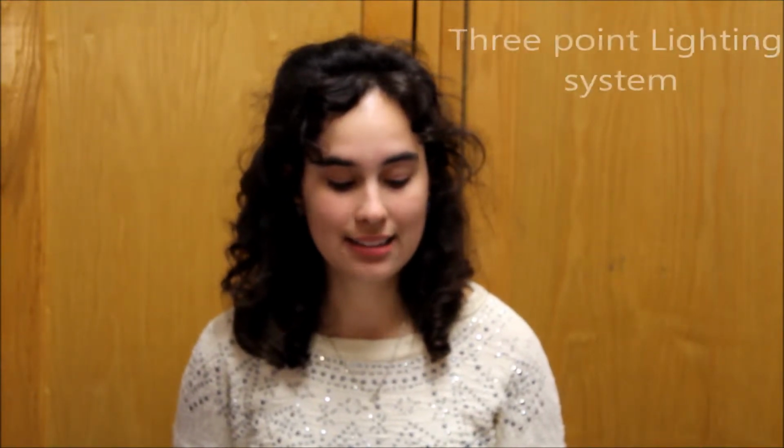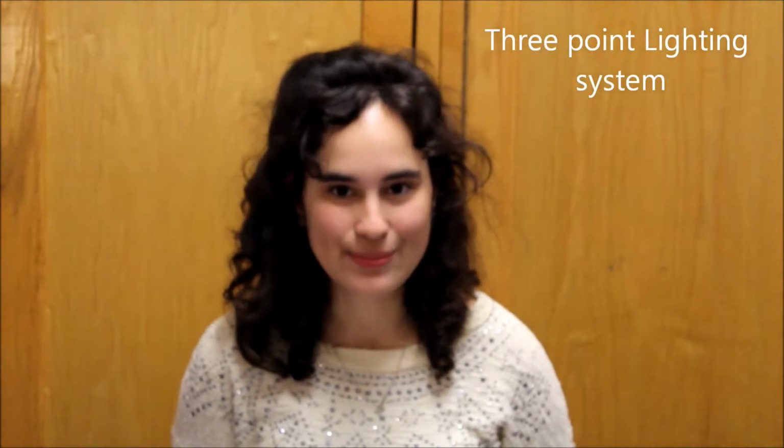In the last couple of weeks, we've been learning about lighting and colour, and we've been developing skills that will help us towards our final project. The first one off is lighting, and in the first lesson we just went to understand our first learning objective, which was understanding the three-point lighting system.